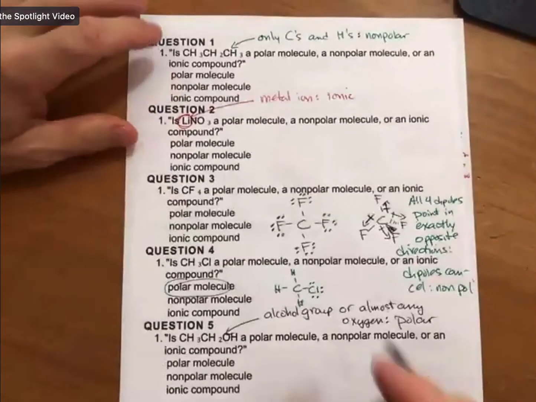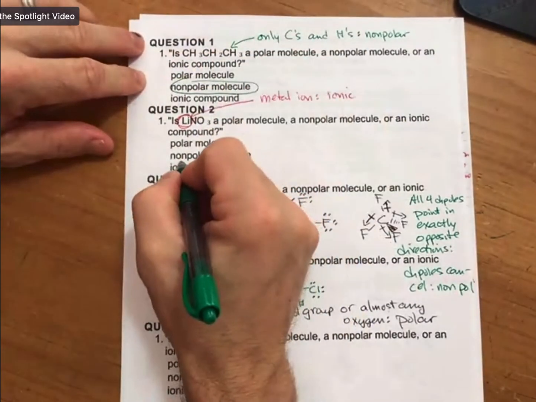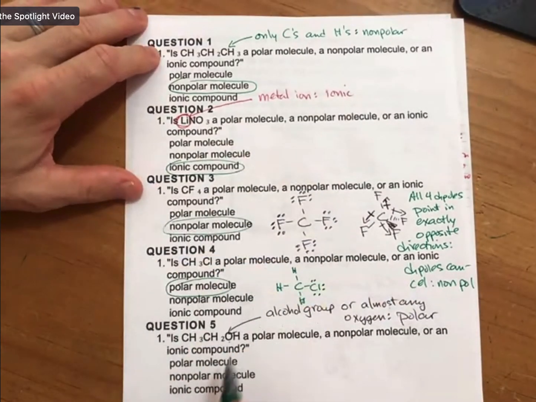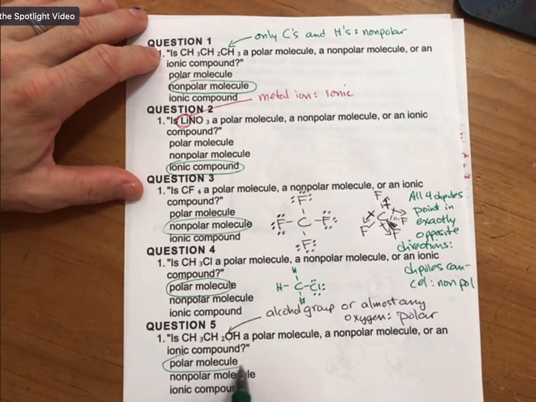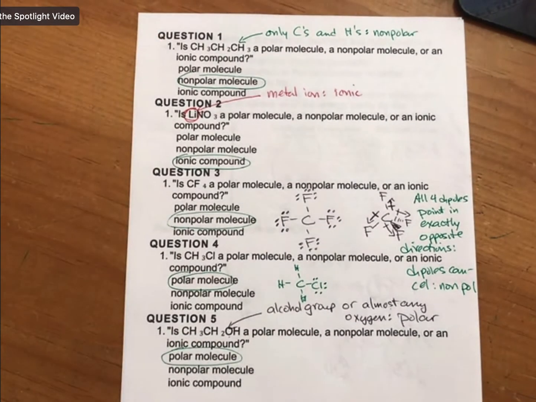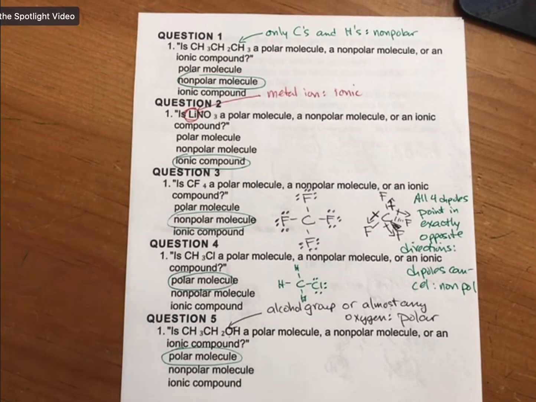So we've got nonpolar, ionic, nonpolar, polar, and polar. And when you do the homework, I did my best to break them up into approximately equal portions of nonpolar, ionic, and polar, although in your everyday life, most people run into more polar molecules than the other kinds.